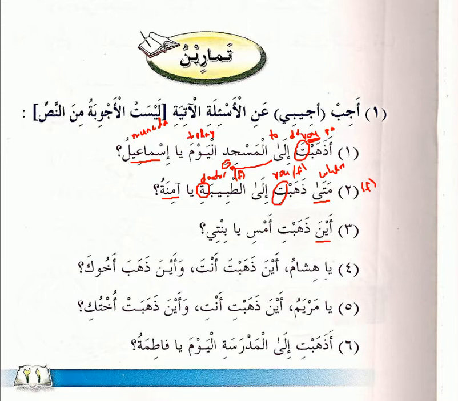This is easy, right? All of this translation. Aina is, again, a where question. We know where questions really easily now. Dhahabti, same as before. You went. Amsi, do you guys remember what amsi is? It's one of those time words that we were learning when we were learning mata.